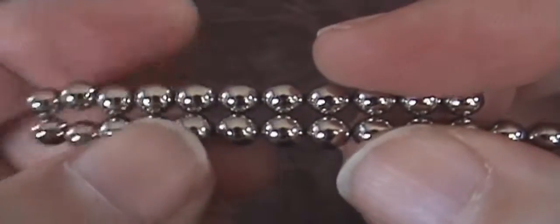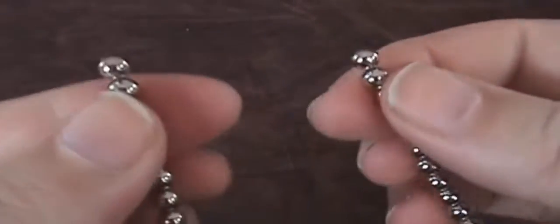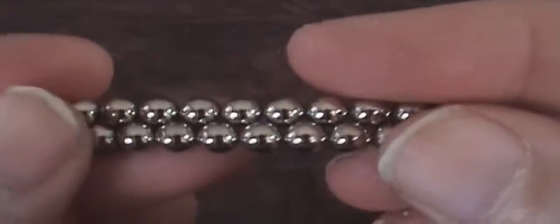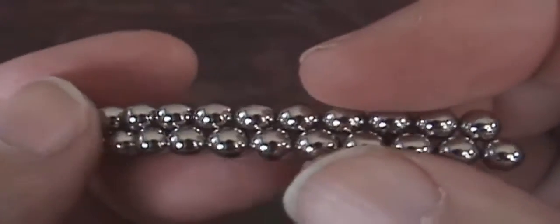You can tell that the spheres are on top of each other directly. Now an interlink connection is kind of like forcing it together, and it looks something like that, where they're connecting on more than just the top and the bottom of the other spheres.